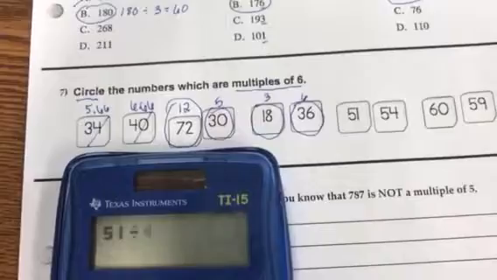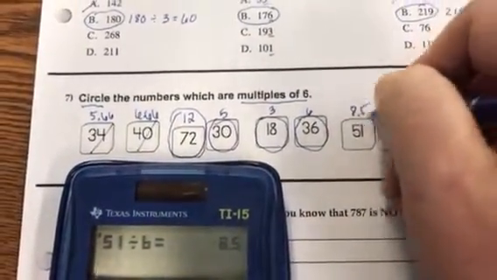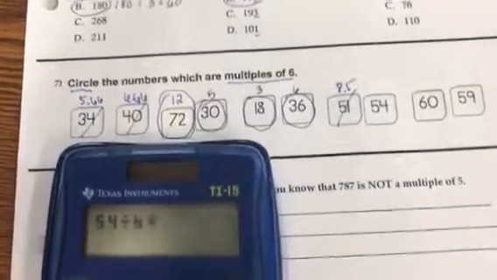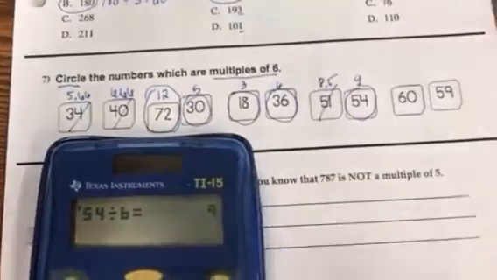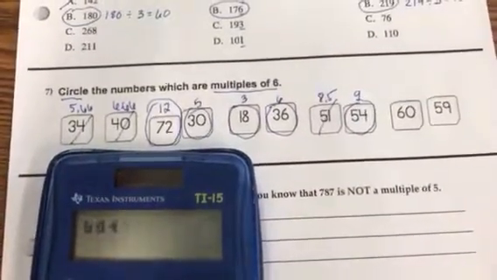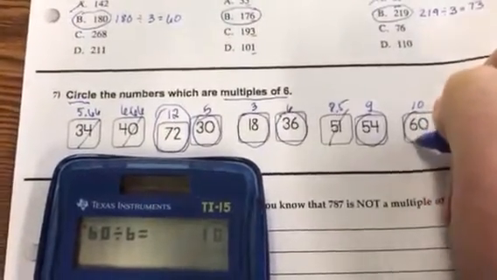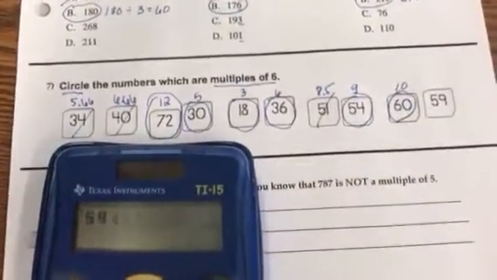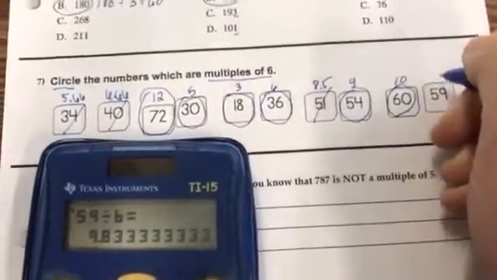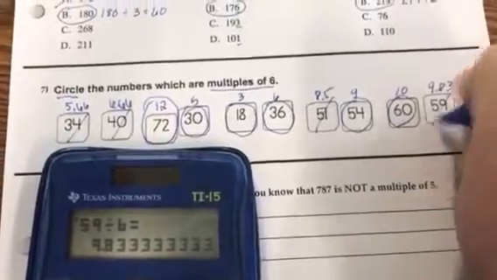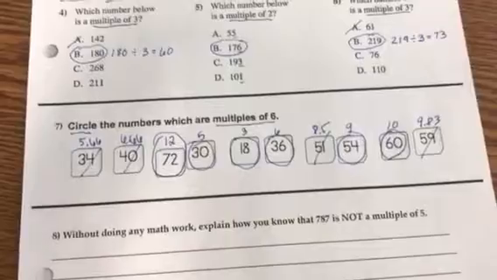Okay, 51 divided by 6 is 8.5, so that's a decimal. So that's a bad one. 54 divided by 6 is 9, because 6 times 9 is 54, so that's a multiple. 60 divided by 6, 10 times 6. So that's a multiple, and 59 divided by 6, this obviously won't be, and we can see, yep, that's a decimal, 9.83, so that's my proof. So you can see, yes, that's a little extra work, but I know I got them all right, because I did that.